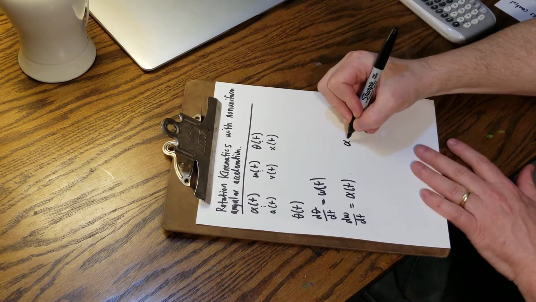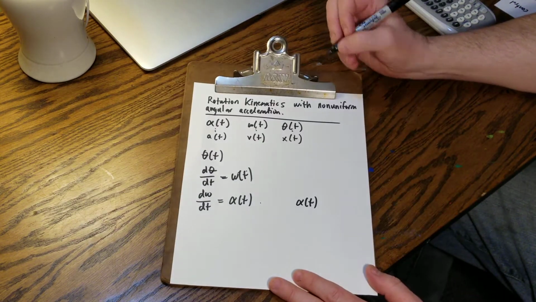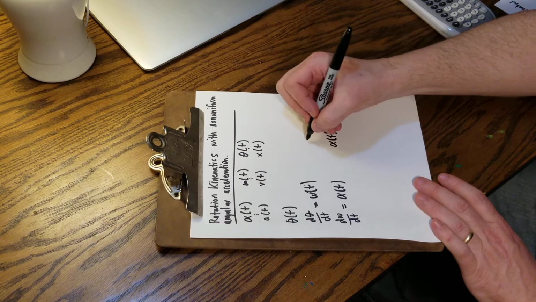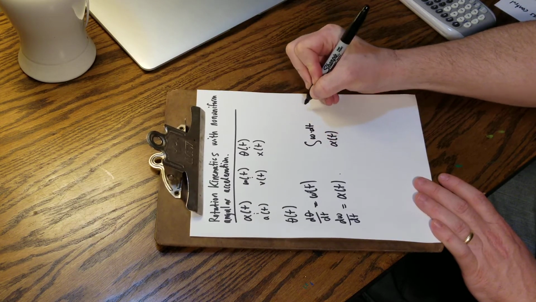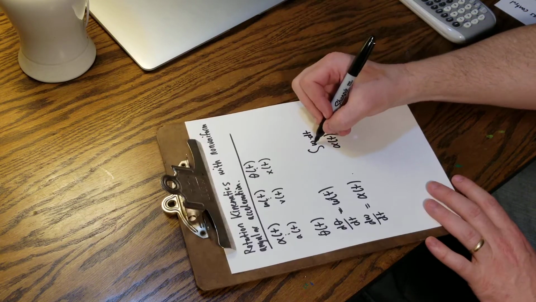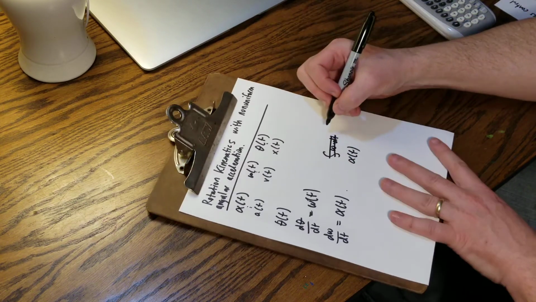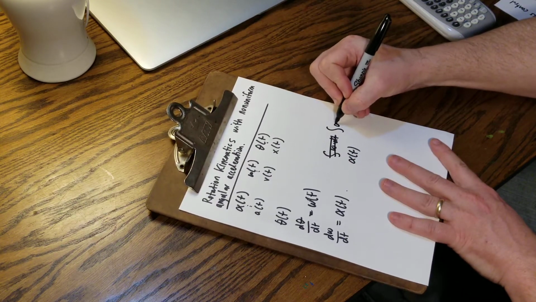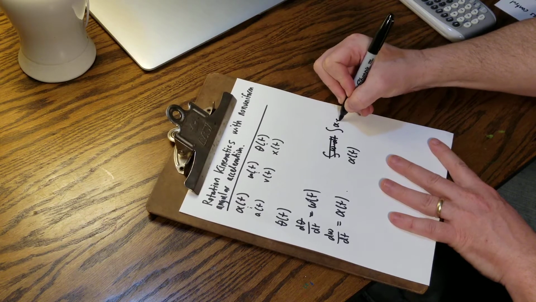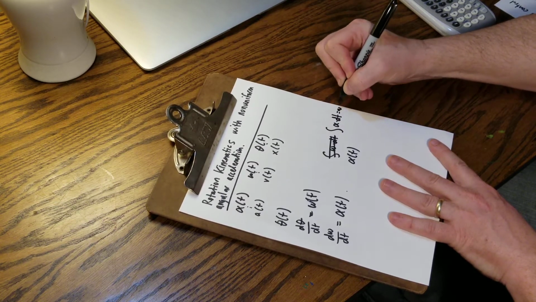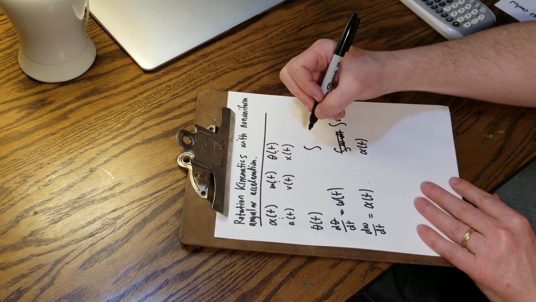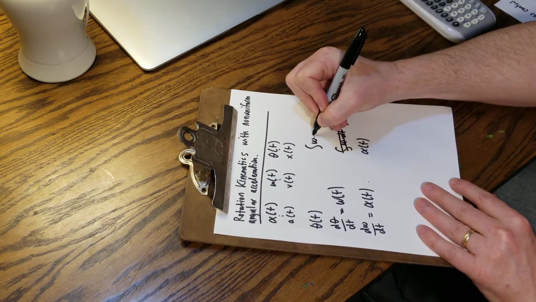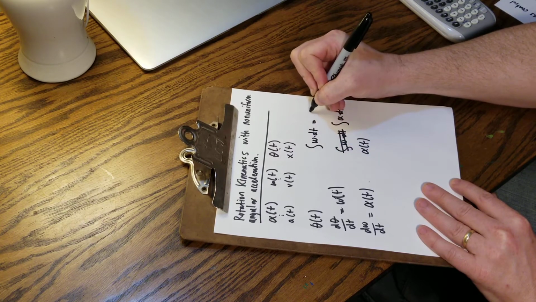We can go the opposite direction. If we have our alpha function and we want to know what the omega function is, we would have to take the integral of our alpha function, dt, equals omega, and the integral of our omega function equals our theta.